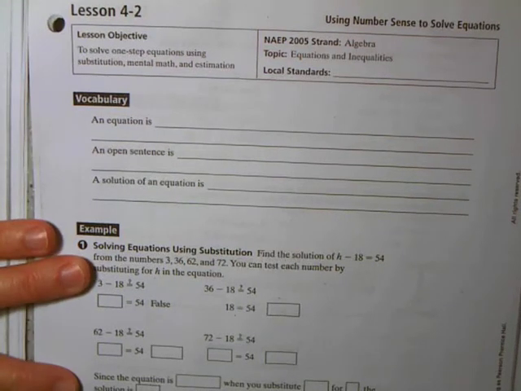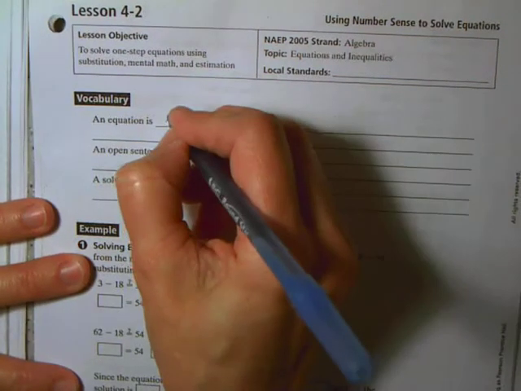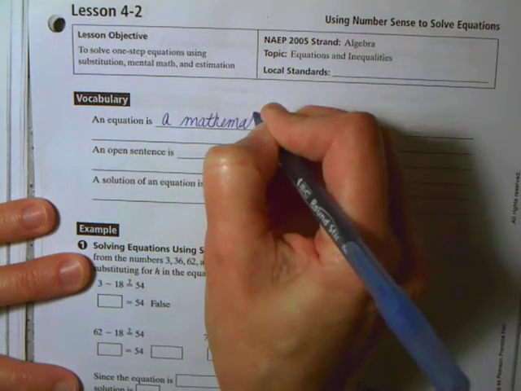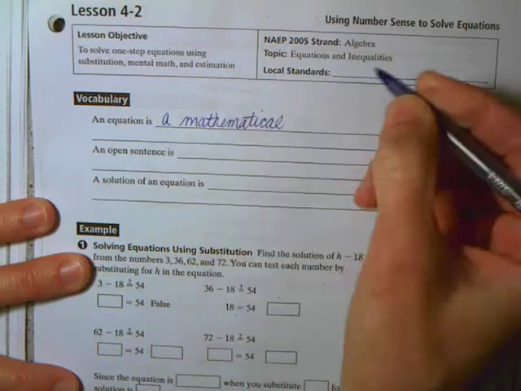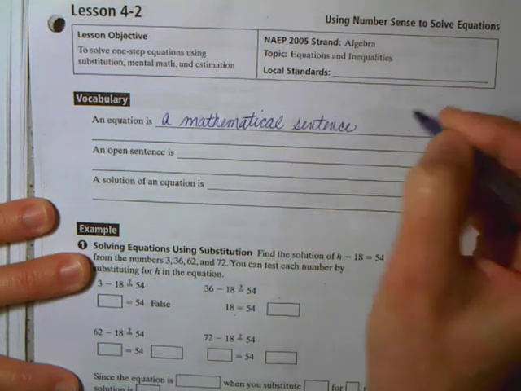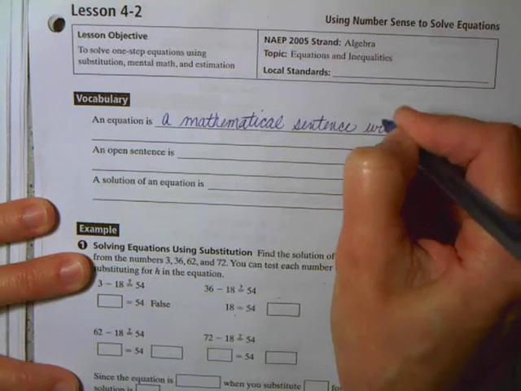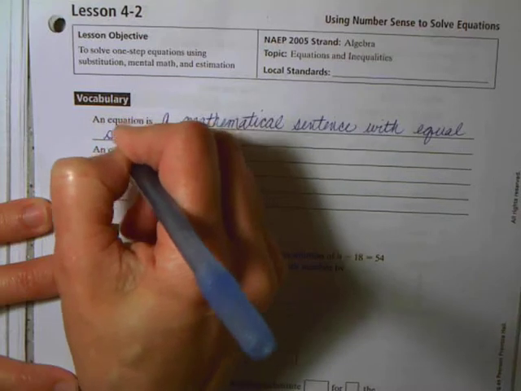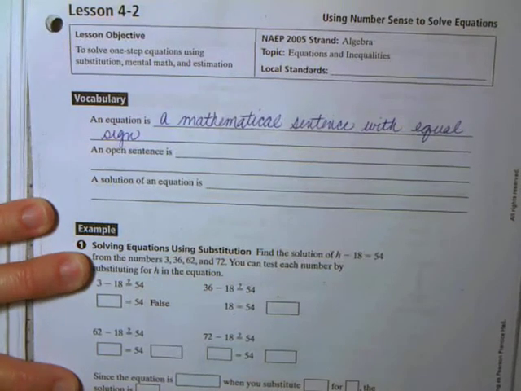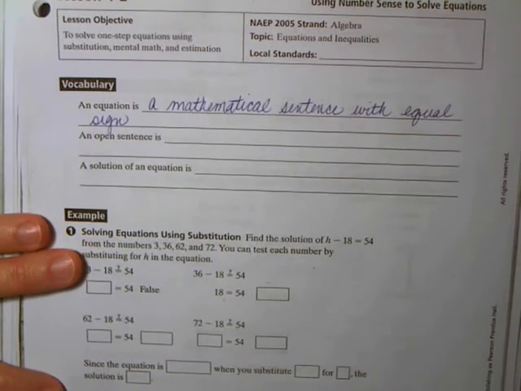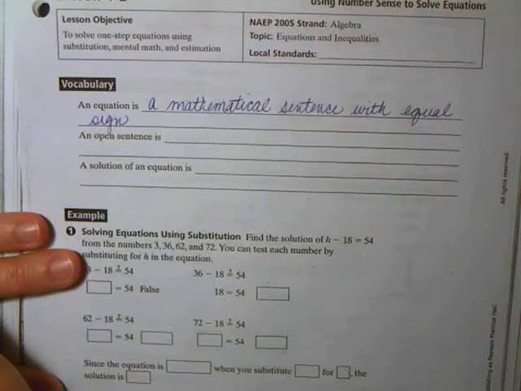First of all, we should all know what an equation is. An equation is a mathematical sentence with an equal sign. Okay, that's how it differs from an expression. An expression does not have an equal sign in it, but an equation does. That's the main difference between the two. So you do want to keep those straight in your head.